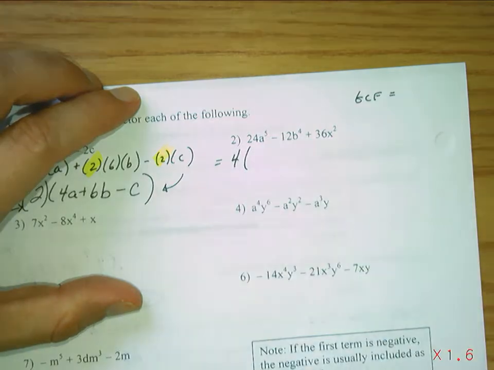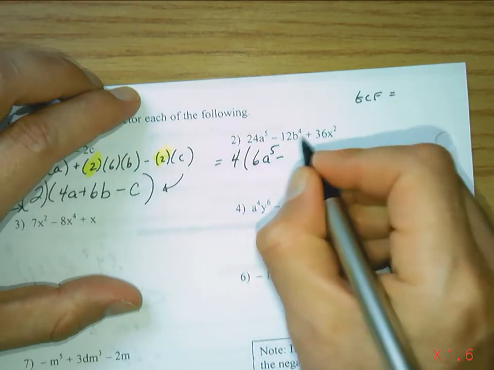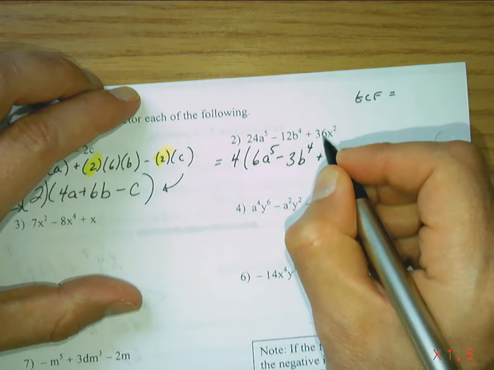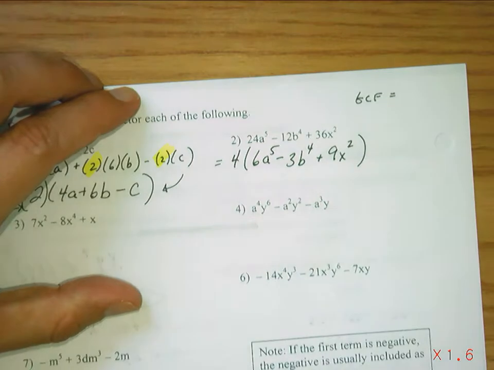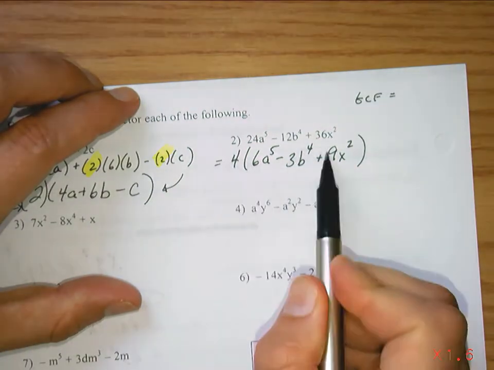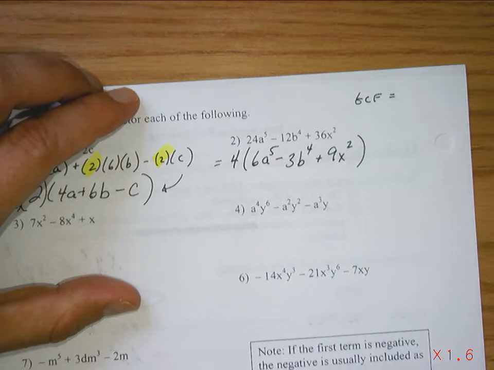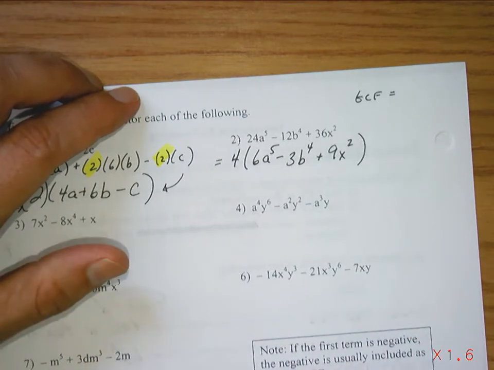So 24 divided by 4 is 6 a to the 5. That's going to be 3 b to the 4. And that's going to be, let's see, 15, 16, 17, 18, 9 x squared. Go backwards. You'll notice that we have what we started with, and that's what you should be doing. You should never have a factoring question that you don't expand. You should never be wrong with a factoring question, or at least you know if you're wrong.